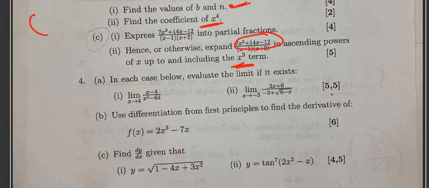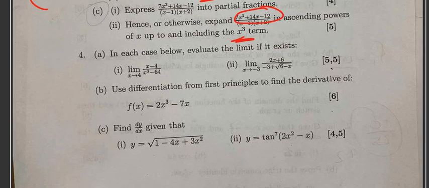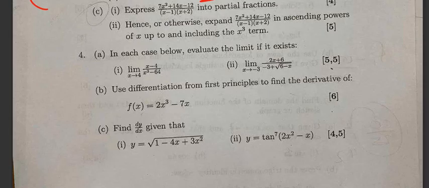Okay, that was a little bit too long. Then look at the last part. This is very, very simple. Calculus, they say in each of the cases below, evaluate the limit if it exists, right? Okay, so the limit as x approaches 4 of x minus 4 over x cubed minus 64.